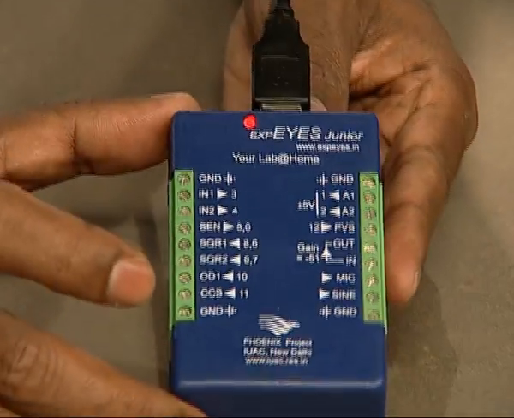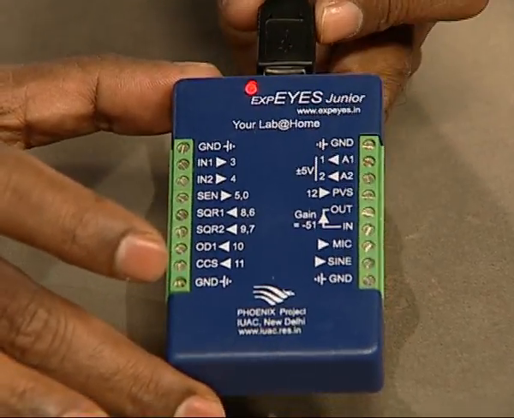It stands for Experiments for Young Engineers and Scientists, and this device is developed by the Inter-University Accelerator Center, that is a research facility of UGC, and it is completely in the open domain. That means the hardware, software, everything is freely available. It is all on the website, and there is permission to manufacture the device without any royalty or any other restriction, and currently it is available from several vendors in India and abroad, and the cost is very low, it is very affordable.